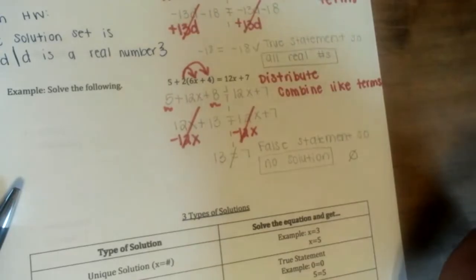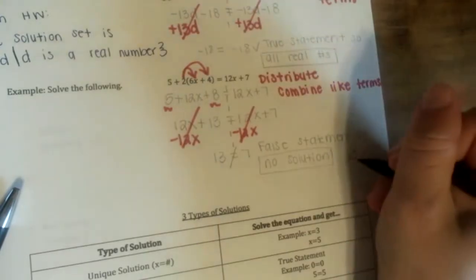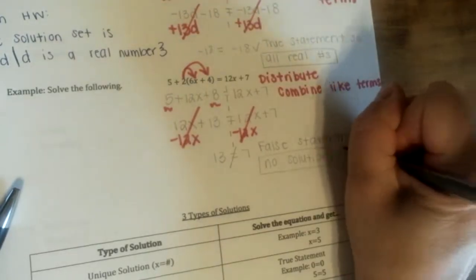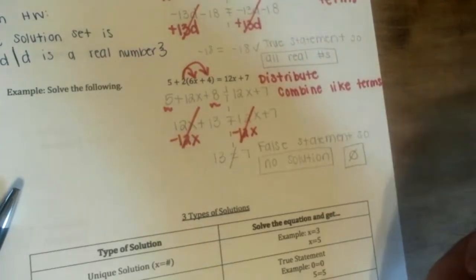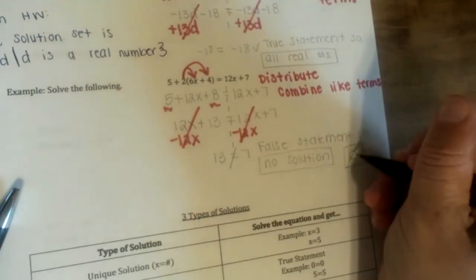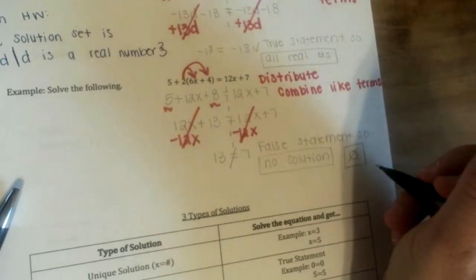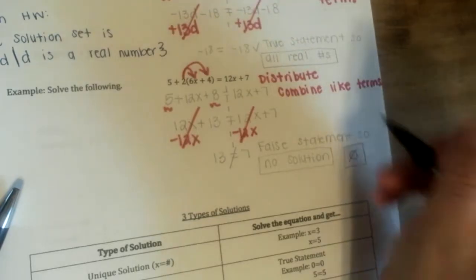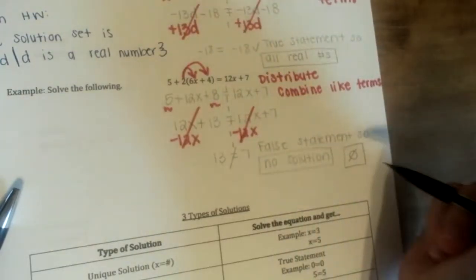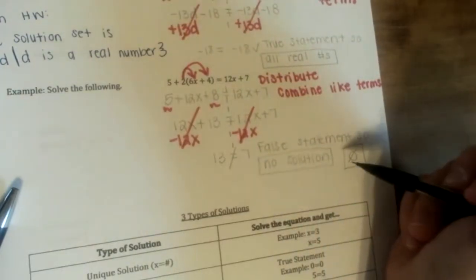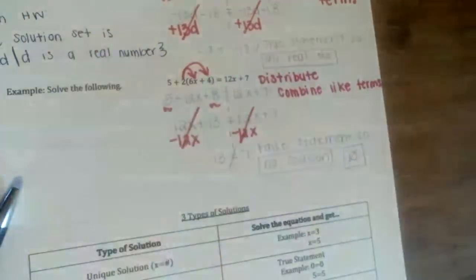So no solution looks like this. So it's like a 0 with a line through it. That symbol is what's considered no solution. So be careful. Don't write your zeros. I know some people write their letters or numbers a little different. Don't write your zeros like this because this is not a 0. This means no solution.